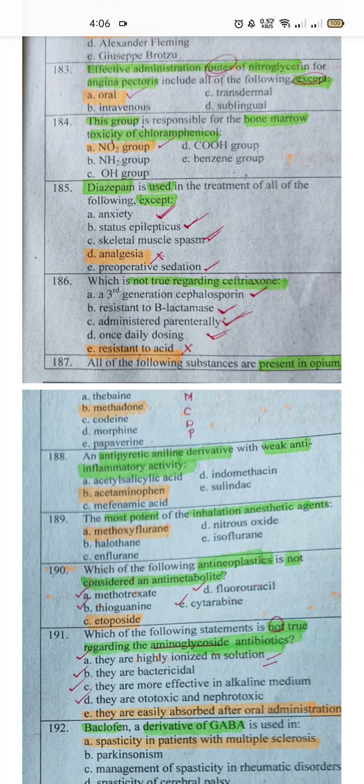So, when nitroglycerin is administered orally, it will undergo first pass metabolism and will immediately be excreted. Okay, so it is common to give the drug either sublingually, intravenously, or via transdermal patch.